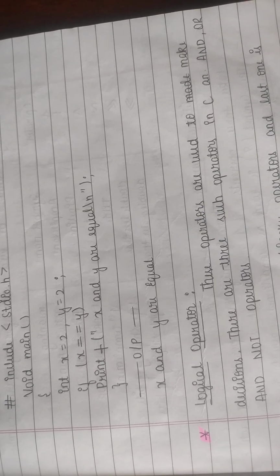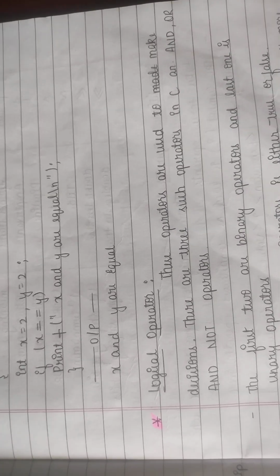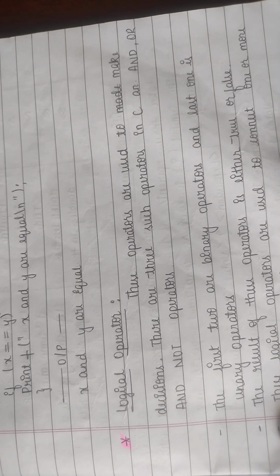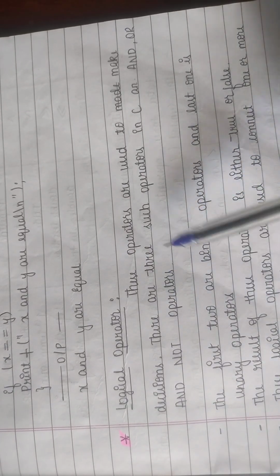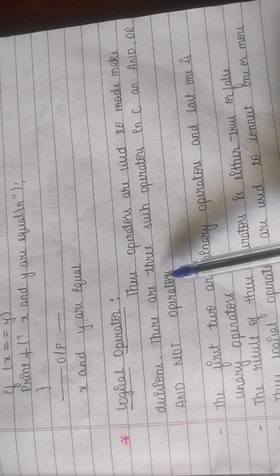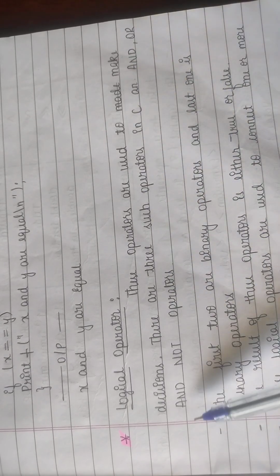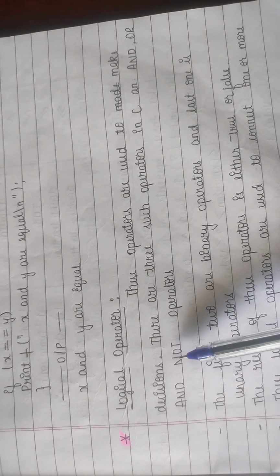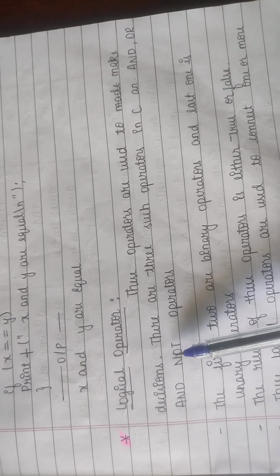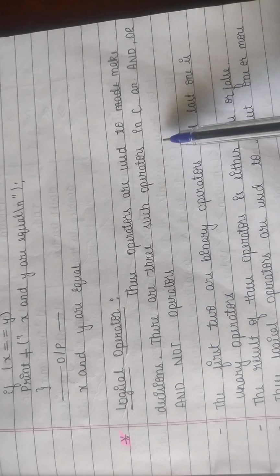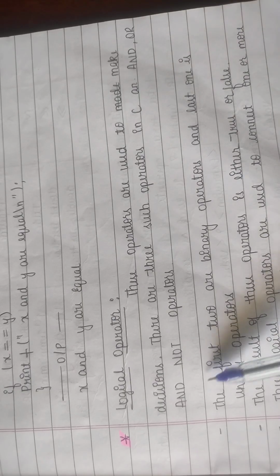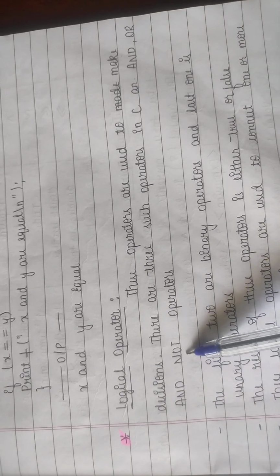Yes, the next type of operator is called logical operators. Now what is there in the logical operators? These operators are mainly used to make decisions. There are 3 such operators in C, that is and, or and not.